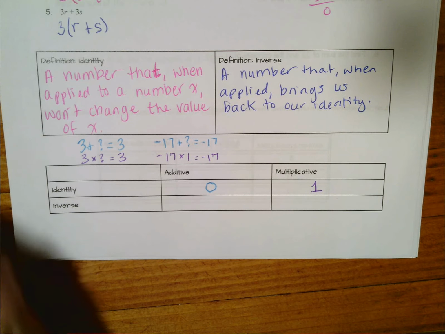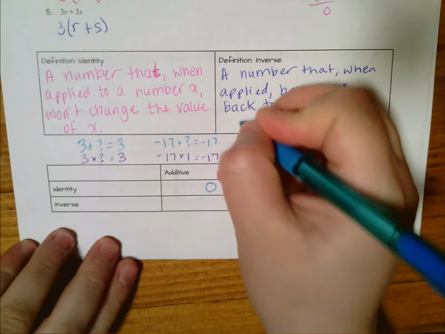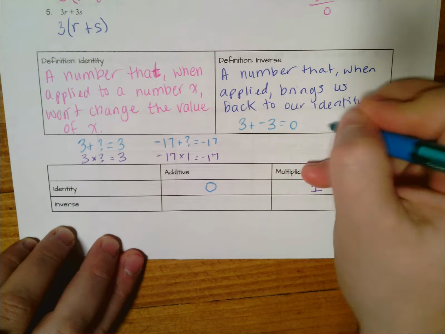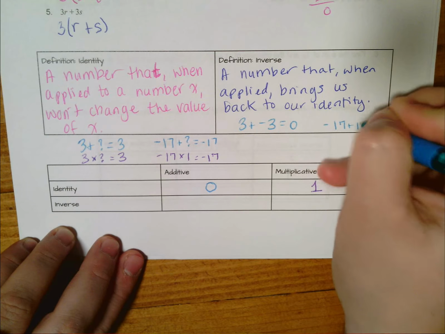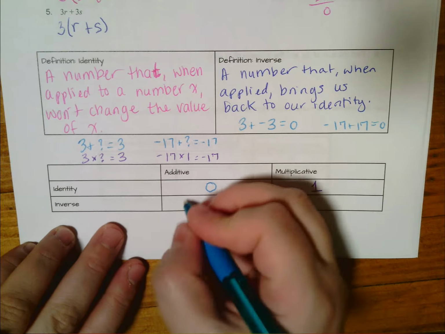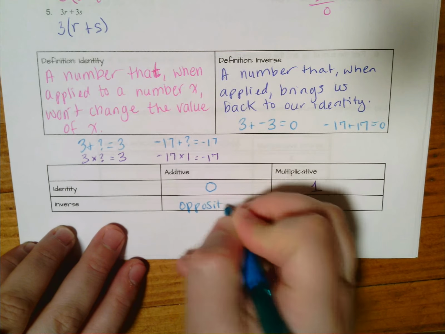Anytime we add a number's opposite, we end up with 0. So if I take 3 plus negative 3, I end up at 0. If I take negative 17 plus positive 17, I end up at 0. So the additive inverse is going to be the opposite. I just take the opposite sign of what I started with.